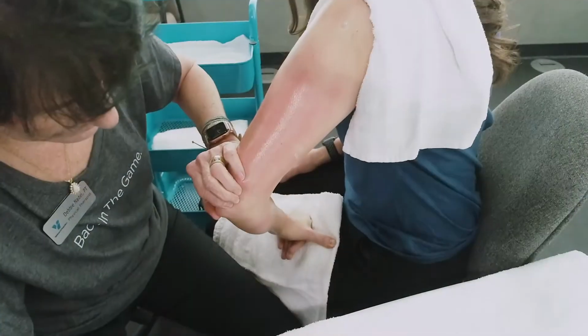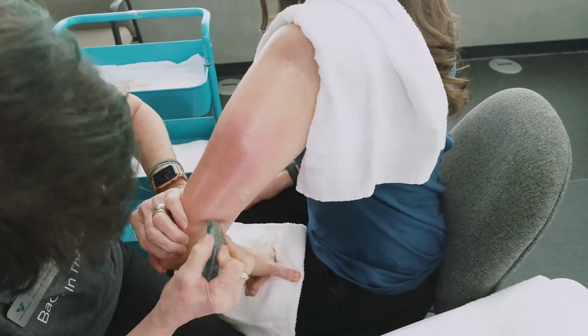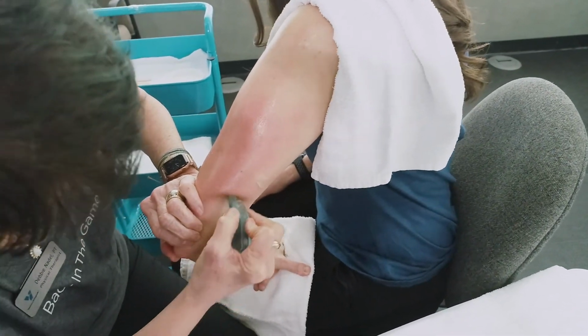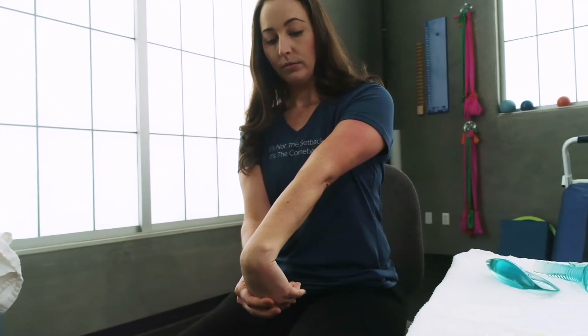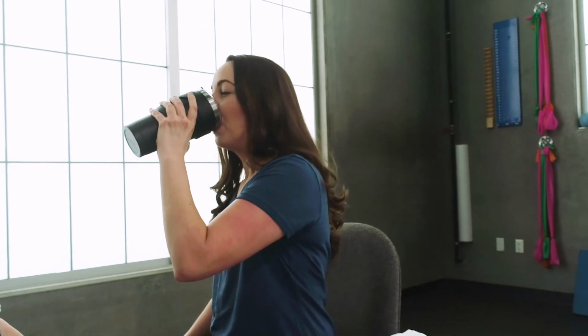The instruments are very specific and are used in a consistent pattern. For example, if you have tennis elbow, the treatment would look something like this. And you always have homework. That includes stretching consistently and staying well hydrated, as drinking plenty of water helps flush out those unwanted elements.